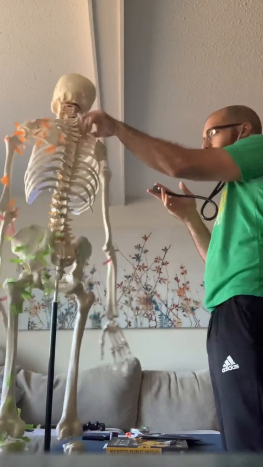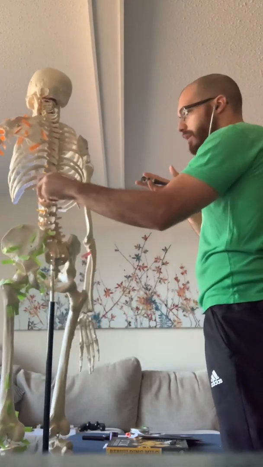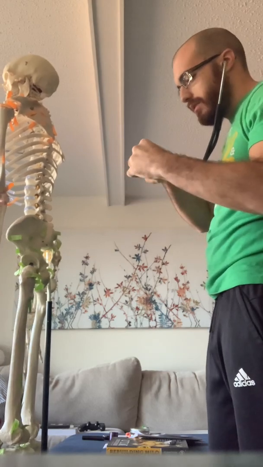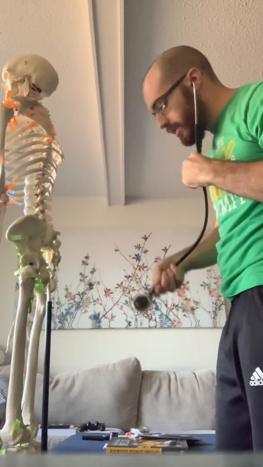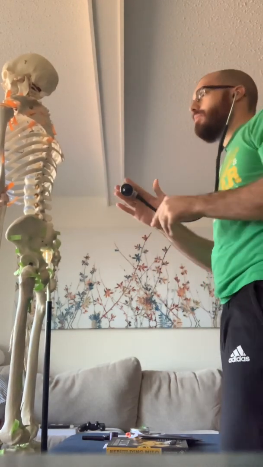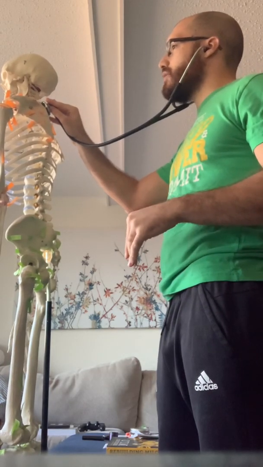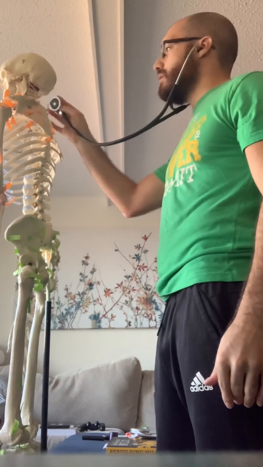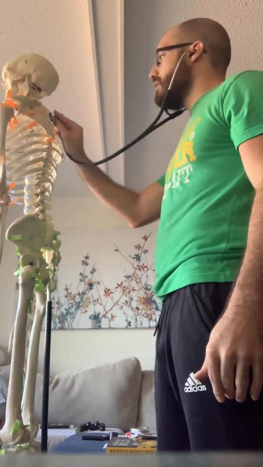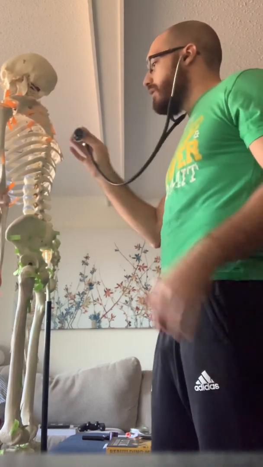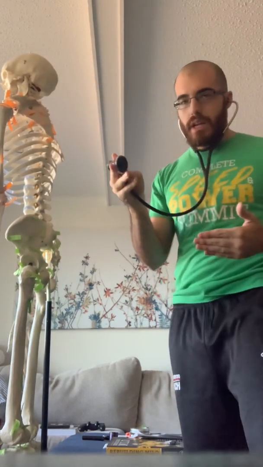Lastly, I'm going to take the diaphragm side of my stethoscope again, and I'm going to have the patient say, I think it's Scooby-Doo, for the first one. Again, going down in a ladder formation. Same thing again in about 8 to 10 areas there.